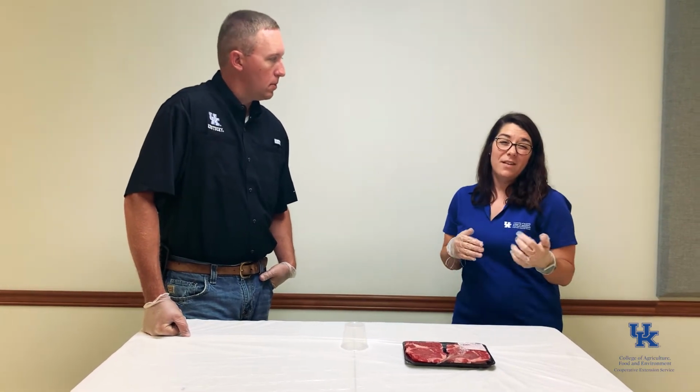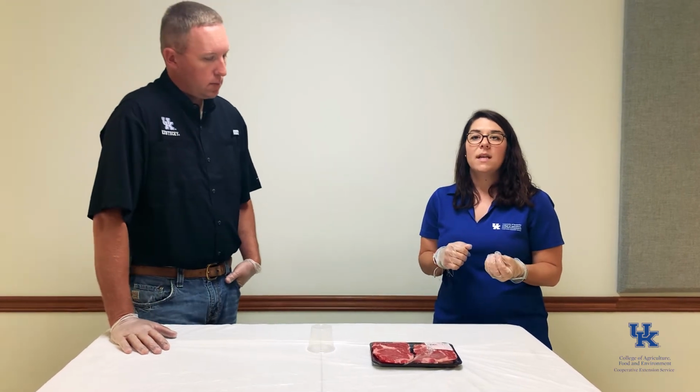There are actually 7 different quality grades, but the ones past select are standard, utility, cutter, canner. Those are all ones that are going to be ground up into pre-cooked, ready-to-eat products, and the lower ones are going to be things like dog food and other products that we would maybe feed to our animals. So with that being said, the 3 things that you're going to see the most in the grocery store are prime, choice, select. Cool. And so talk to us real quick about the price difference between prime, choice, and select.